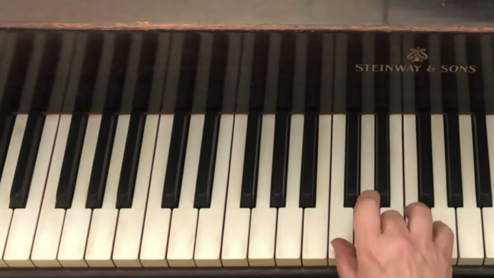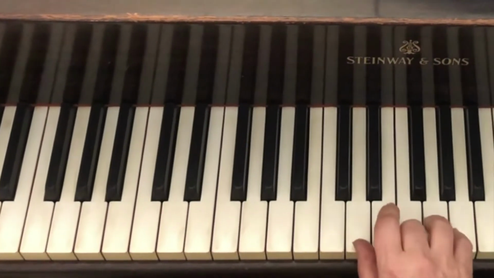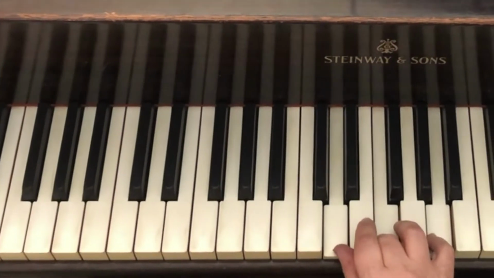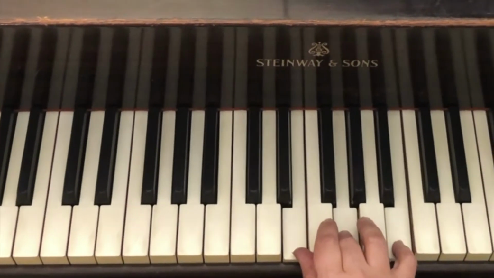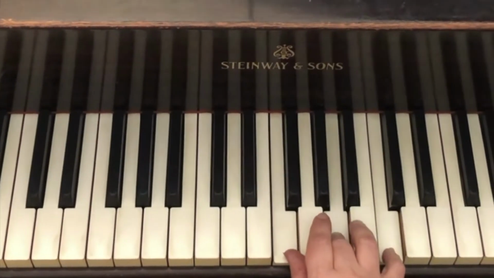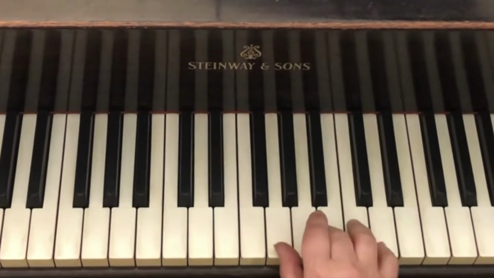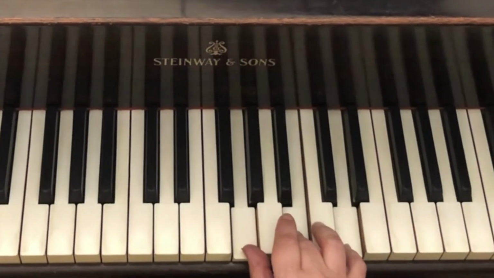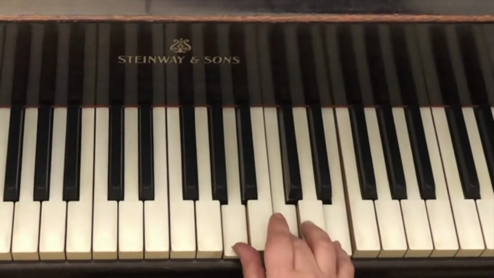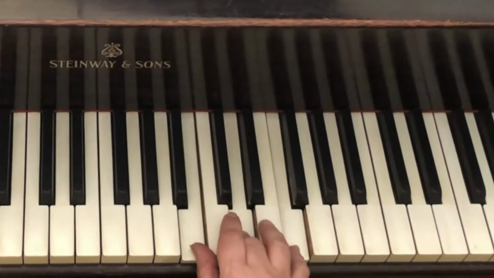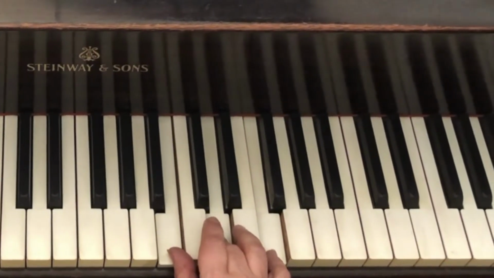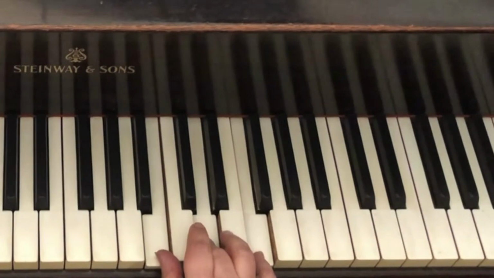The first one is major. The second one is minor. The third chord is minor. The 4 chord is major. The 5 chord is major. The 6 chord is minor. The 7th chord is what we call minor diminished, and we'll get into that some other time.